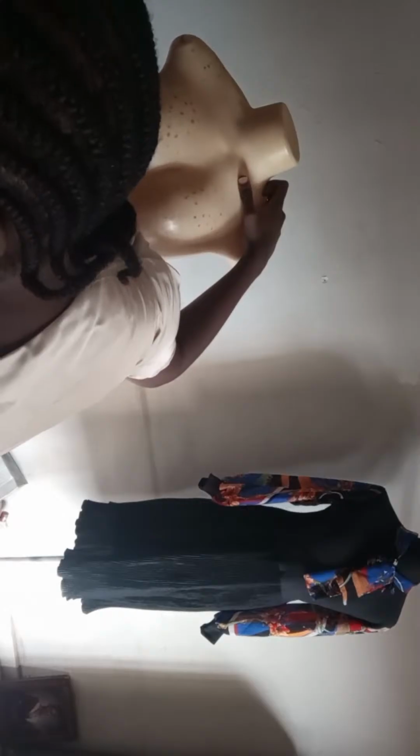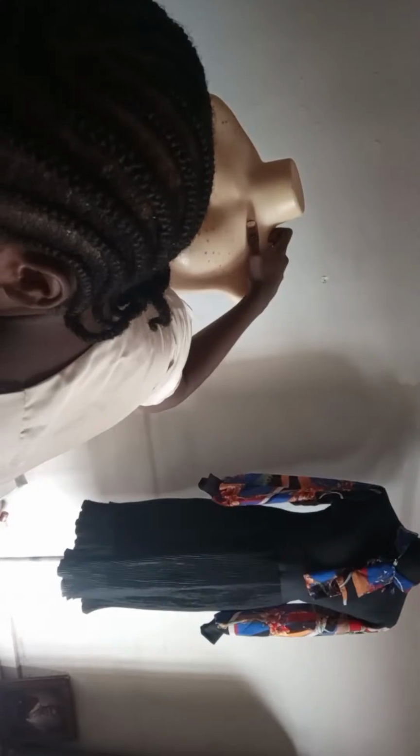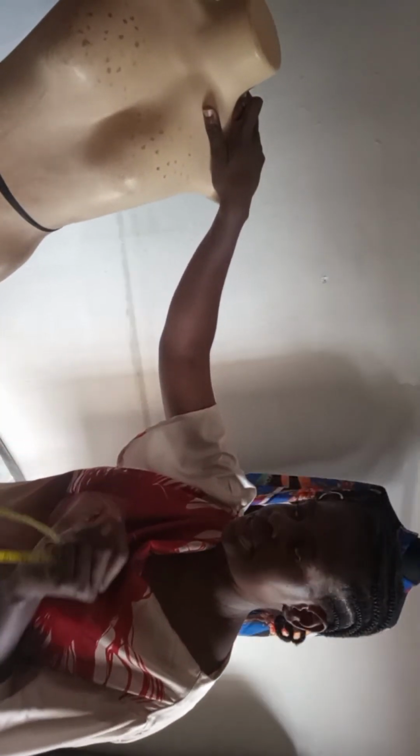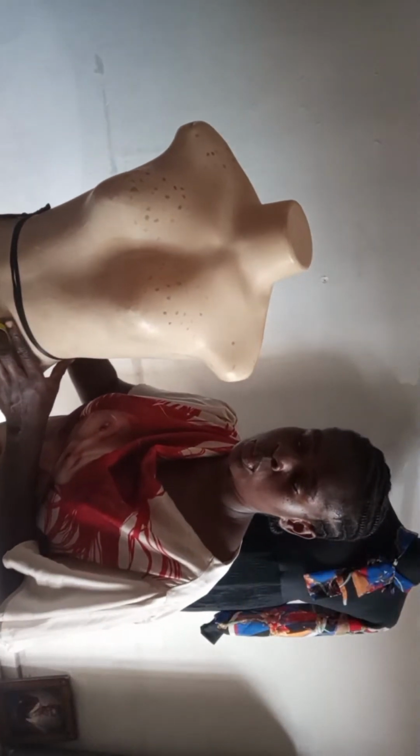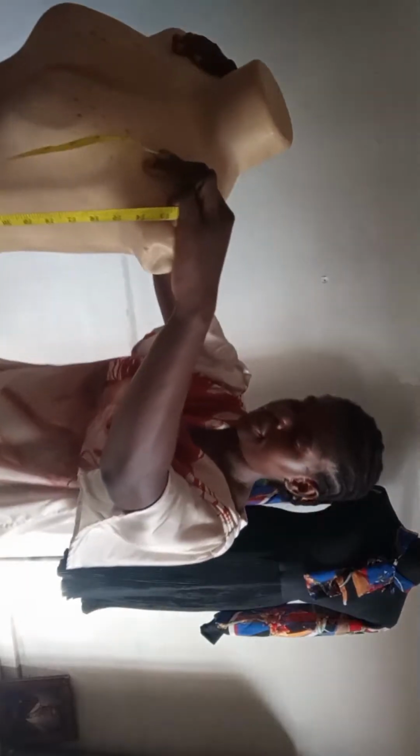So let me check my notes and see if there's any other thing I have not covered. I think basically that is all you need to measure. Please, like I said, a good measurement is something you cannot play with. You need to learn how to measure very well. I don't want to give you too much information, but I think the information that I've passed today is okay for now.